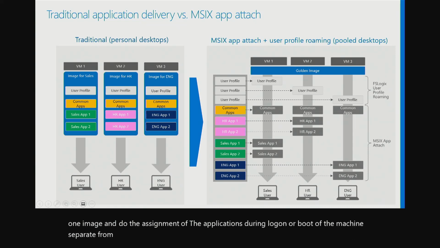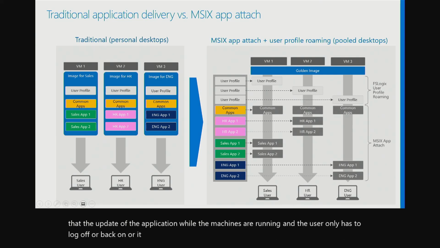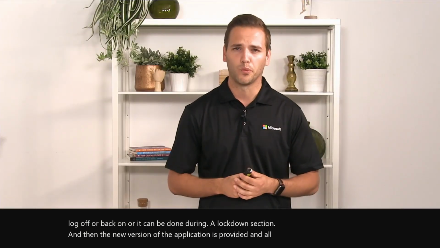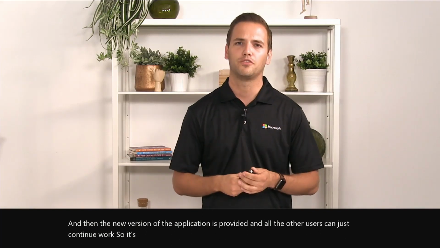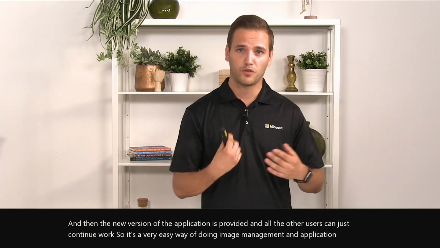So you can do it very efficiently because of that, because you can do the update of the application while the machines are running, and the user only has to log off or back on, or it can be done during a logged on session. And then the new version of the application is provided, and all the other users can just continue to work. So it's a very easy way of doing image management and application delivery as part of Windows Virtual Desktop.